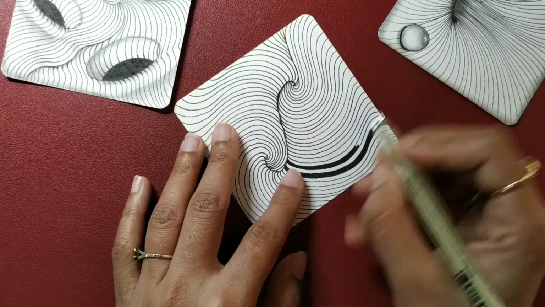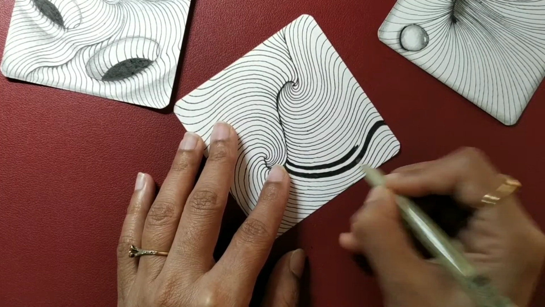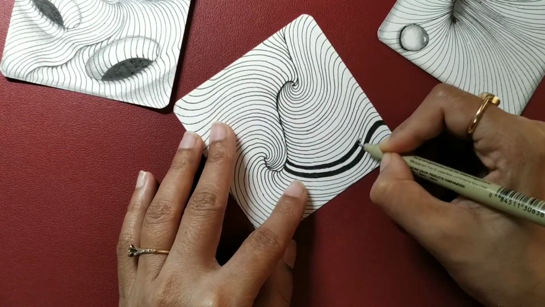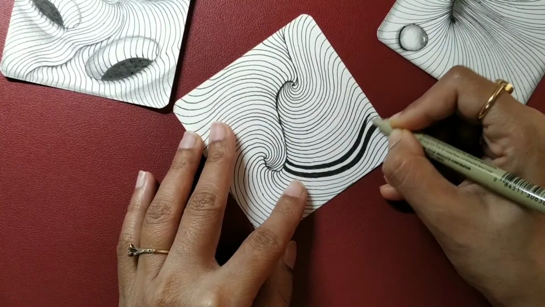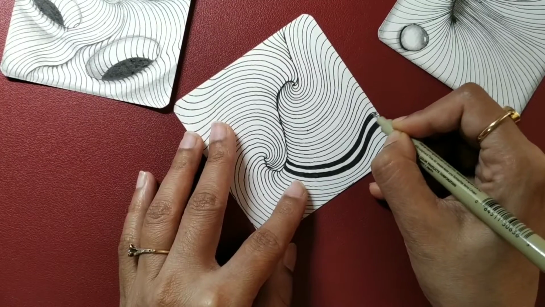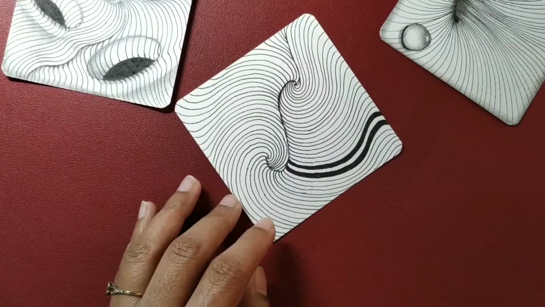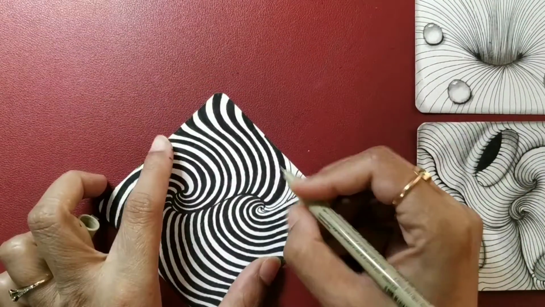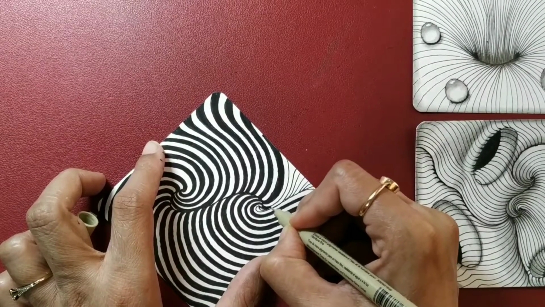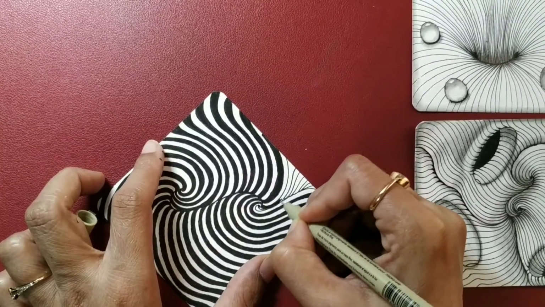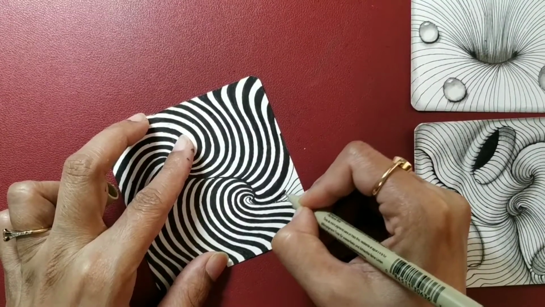There are a lot of lines, so take your time and I'll take my time. I'm almost finishing with my inking, and see the drama that it adds to your Scena and to the lines, so many lines that you drew.